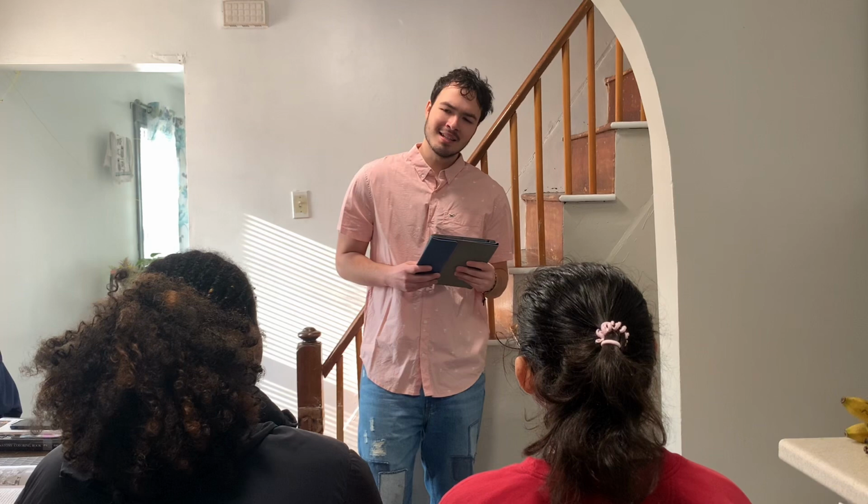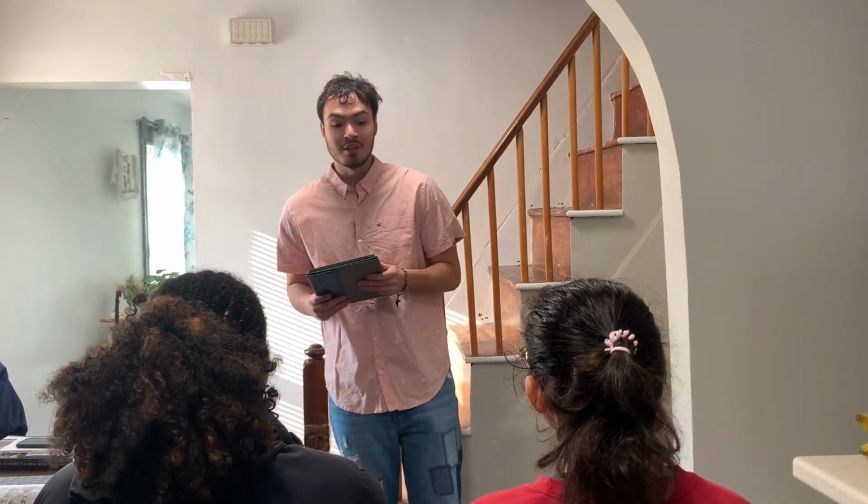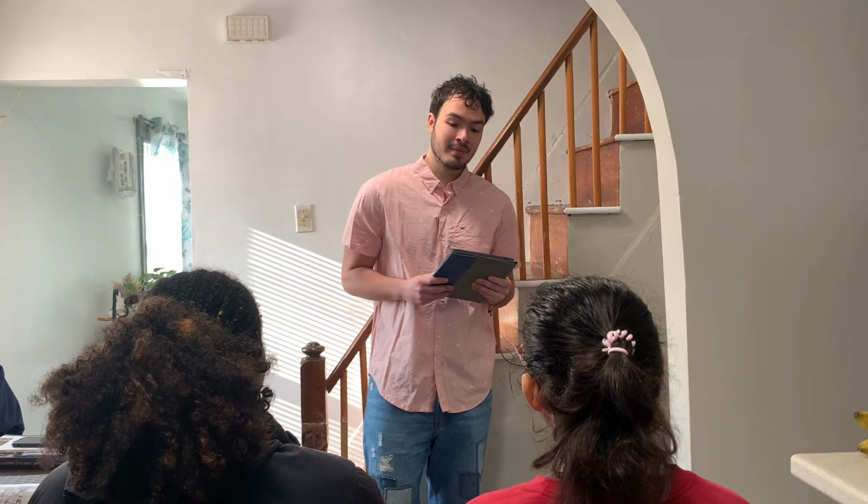So, have you guys annotated before? Yeah? Perfect. The example text we'll be using for today is To Kill a Mockingbird by Harper Lee, published in 1960. This story takes place in the small town of Maycomb, Alabama, during the 1930s, and is told from the point of view of a young girl named Scout Finch. The novel explores themes of racism, injustice, prejudice, and growing up.